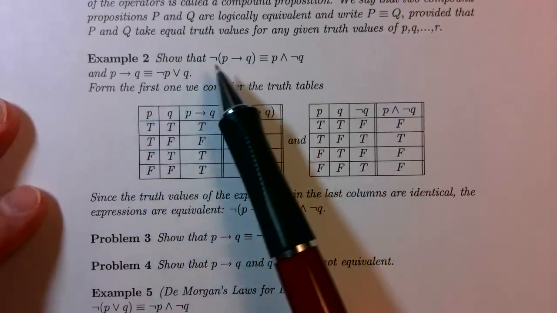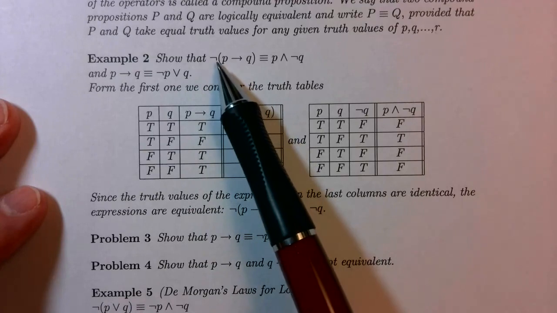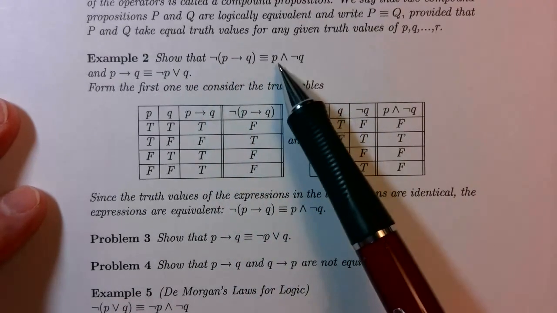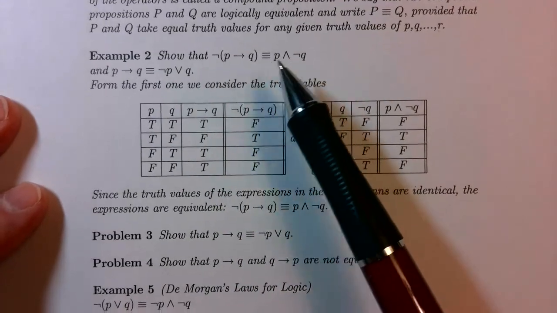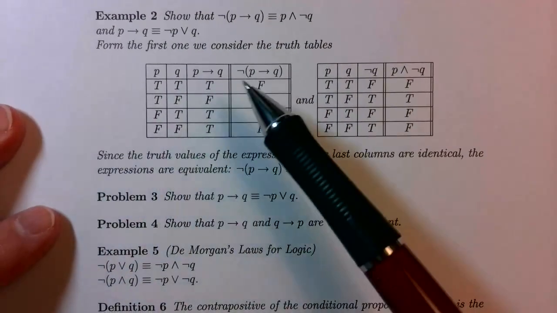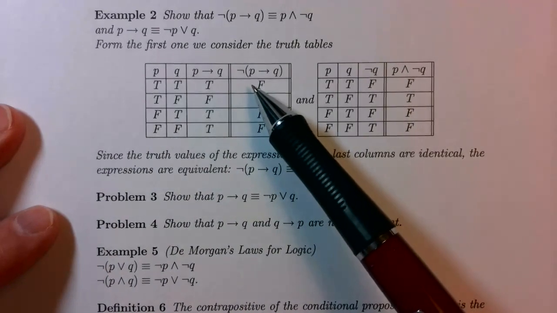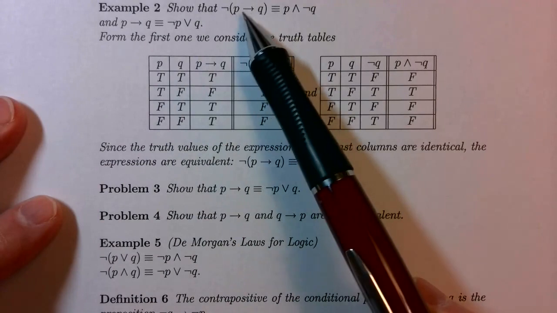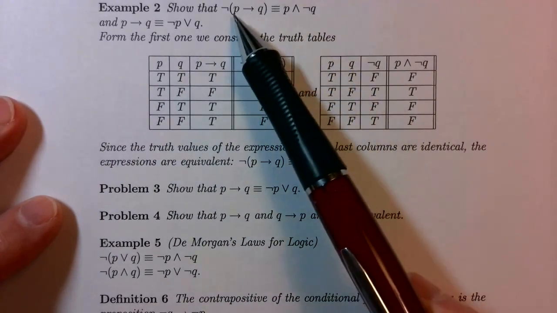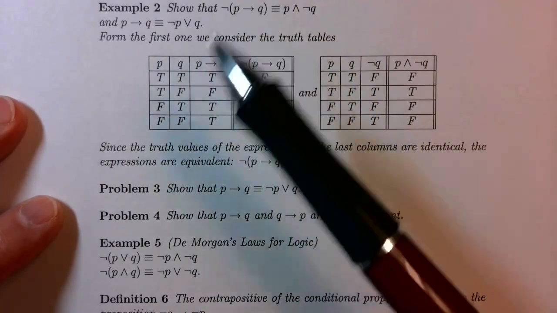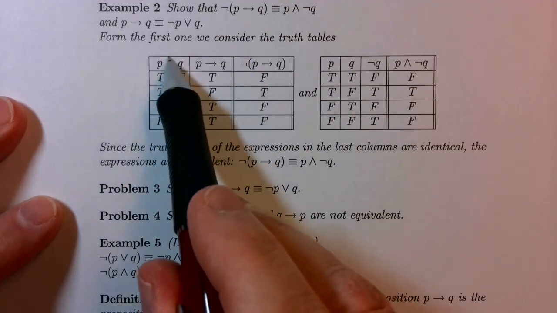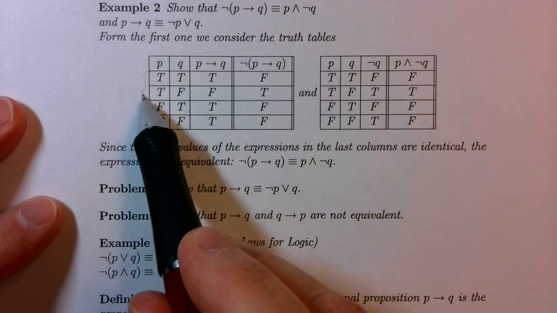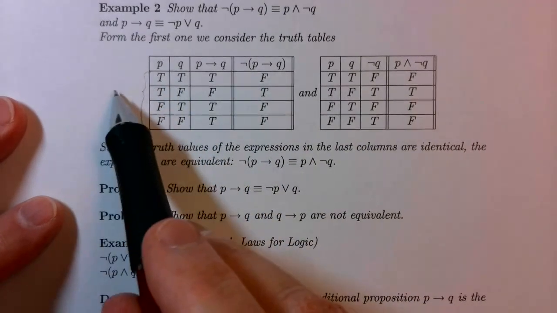In this example, we'll show that the negation of if P then Q is equivalent to P and not Q. First, we count the number of variables involved, P and Q only, so two variables. We write a column for P, a column for Q, and then each possible combination of truth values.